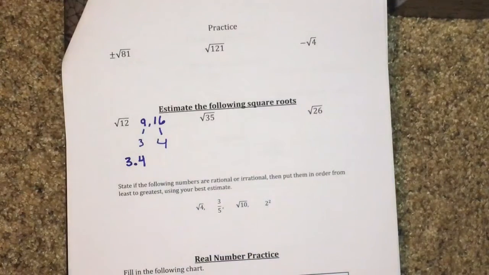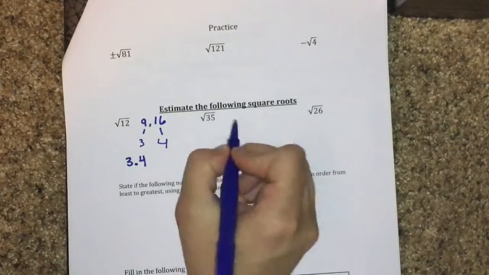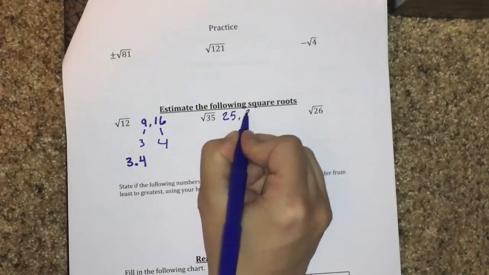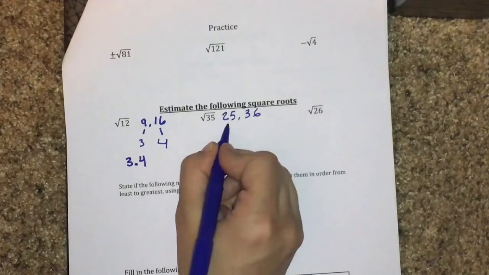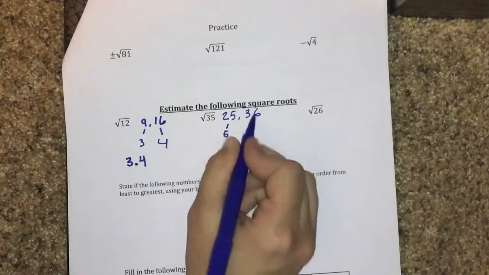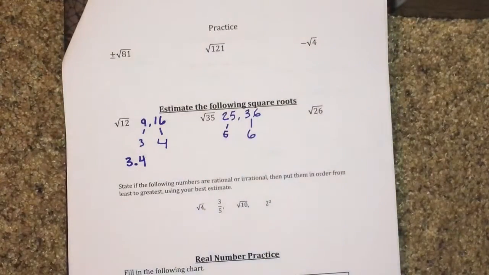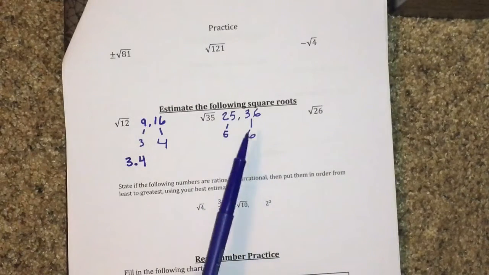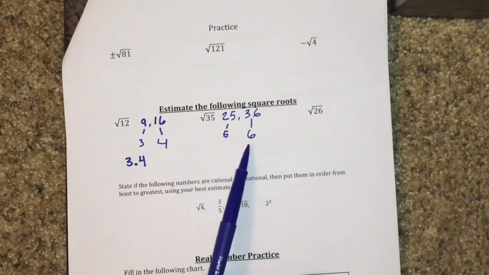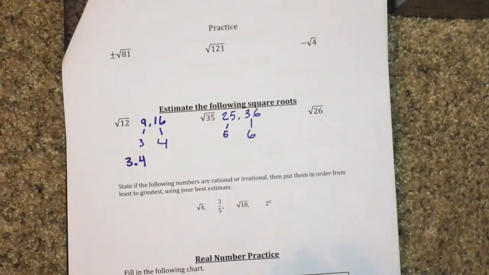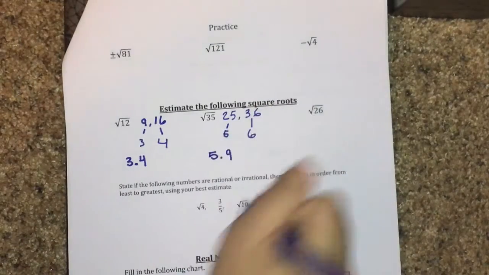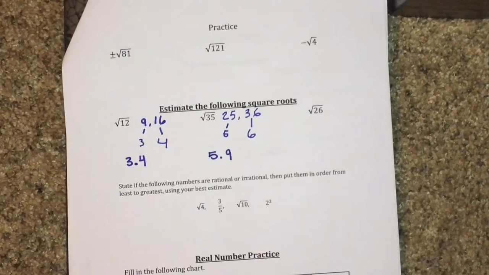Square root of 35, what two perfect squares have 35 in between them? In this case, 25 and 36. Well, what's the square root of 25? 5. What's the square root of 36? 6. Well, 35 is closer to 36, so therefore it's going to be closer to 6 than to 5, so probably somewhere in the upper tenths of 5.